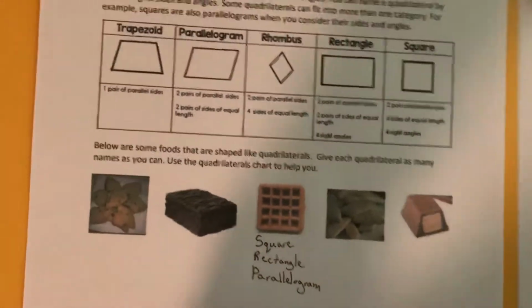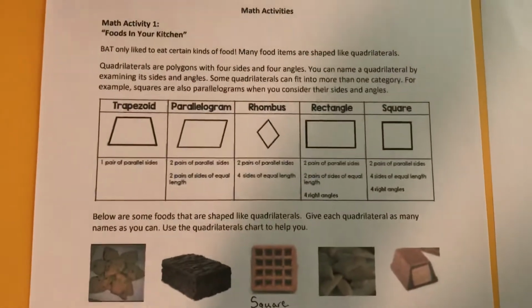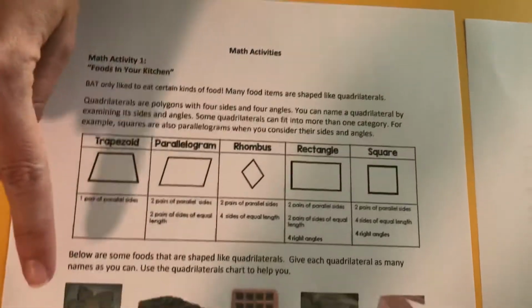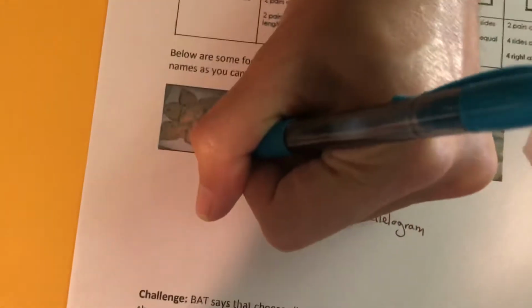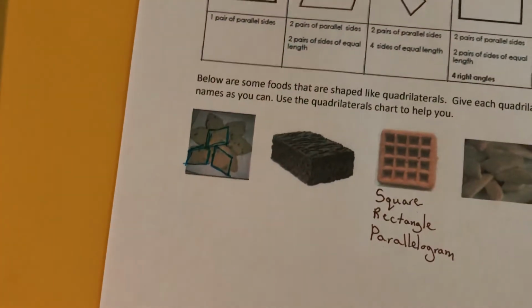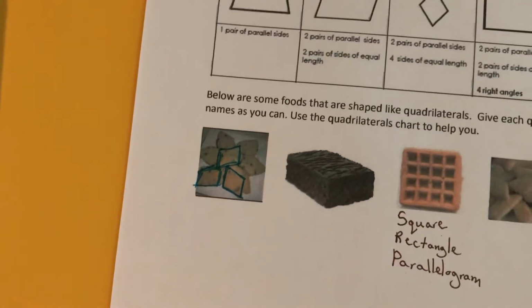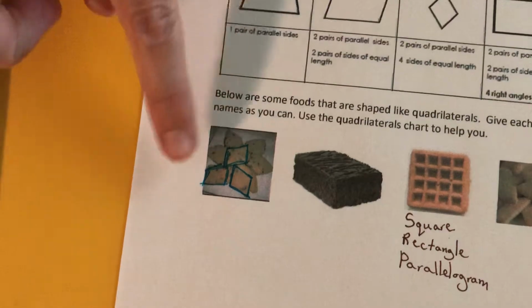Now, some of these were a little difficult for me to tell what it is, I'm gonna be honest. So I'll go ahead and tell you guys, these to me look like scones, and they kind of seem to be in a diamond shape. So I have gone ahead and shaded in some of them in those diamond shapes, to where maybe you can see a little bit better what those look like. Kind of like curved diamonds, these little scones.